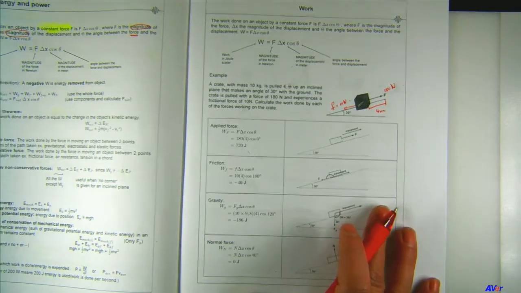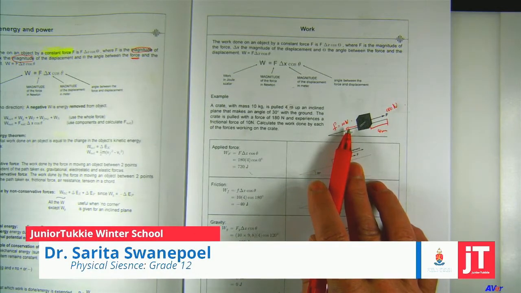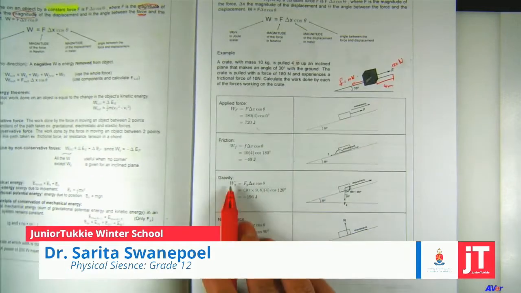And what does the minus tell you? That frictional force is removing energy. Right? It's removing energy. It will be slowing down the system. Right, and then we get on to gravity.